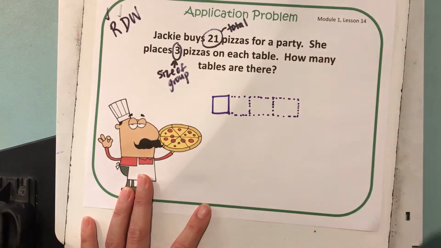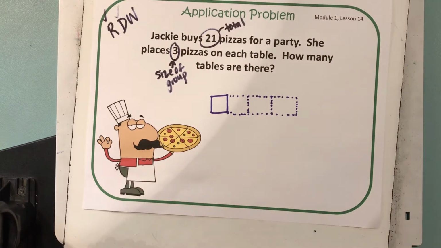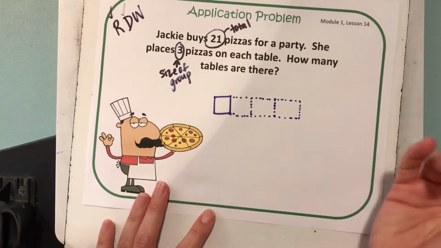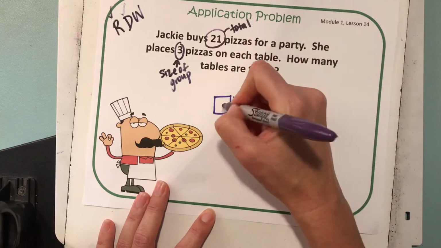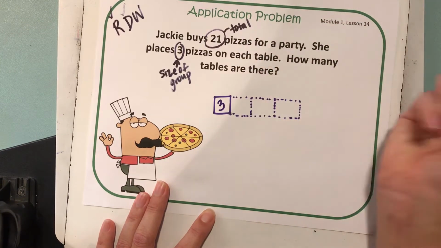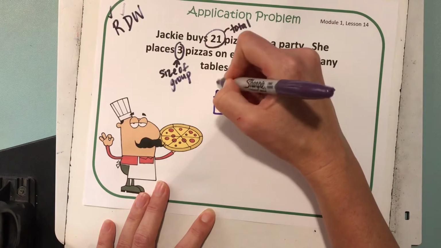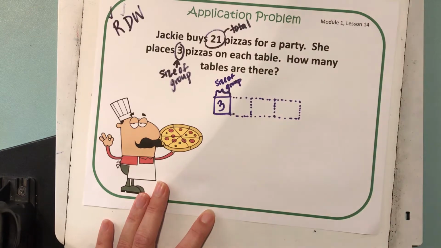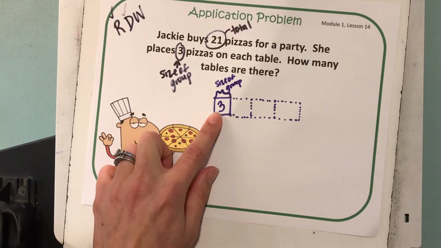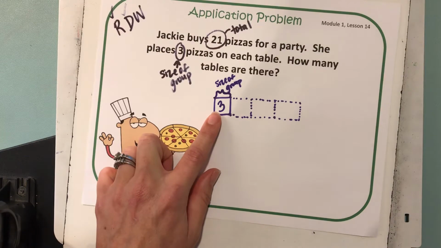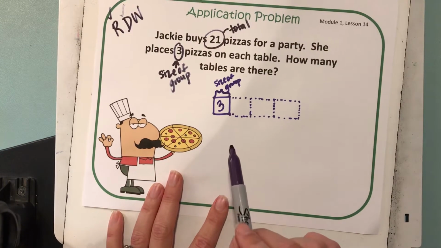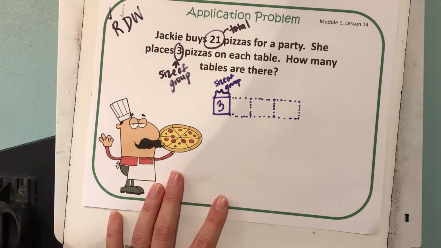Okay, so so far I got 4 groups. So we're gonna put 3 pizzas on each table. So each square represents what? It represents a table, right? So here's 3 here. Remember, this is the size of the group. And then, so now we have 3. So I have to get to what? What's my total? Oh, my total's 21. So I know that I need to skip count by what? I need to skip count by 3s until I get to 21.